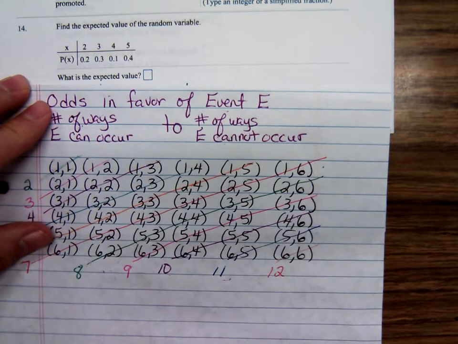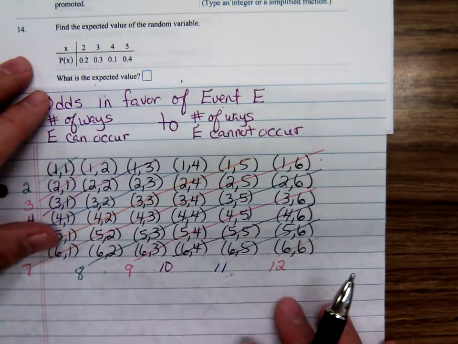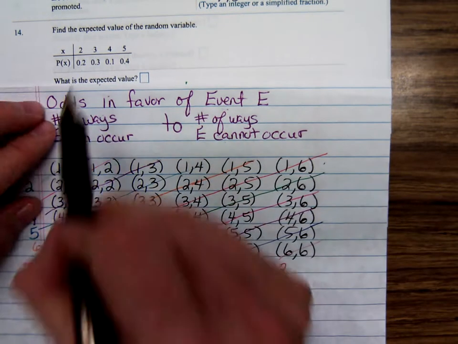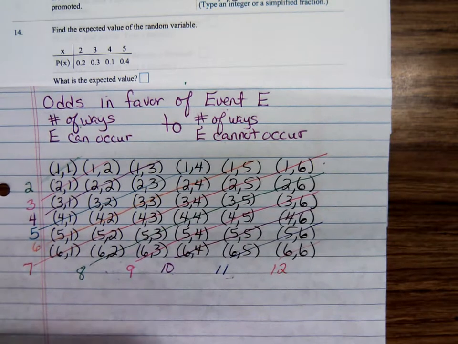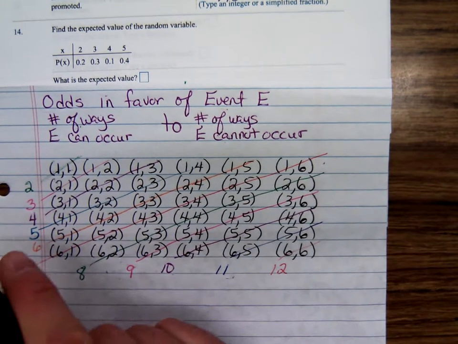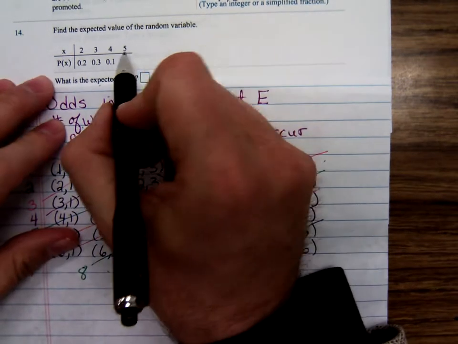Here are all the possible outcomes. To calculate the expected value, if all of these had an equal probability, then the expected value would just be the average. So some people think of the expected value as a weighted average. I'm going to write out how you calculate it here.